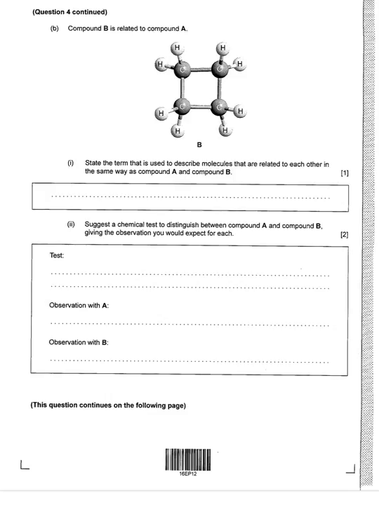Part B, compound B is related to compound A. State the term that is used to describe molecules that are related to each other in the same way as compound A and B. So I see that this is also C4H8, so that makes this a structural isomer, or just isomer I think would be satisfactory. So same stuff, arranged differently, bonded differently.